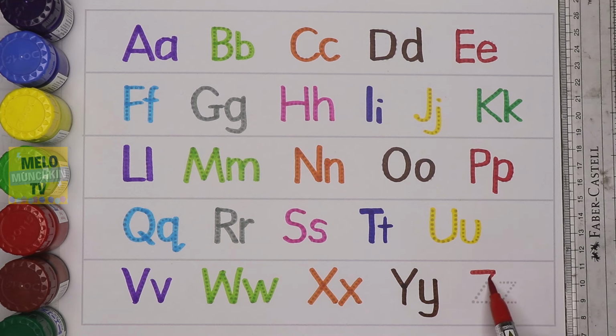This is capital letter Z. Z for zebra. And this one is small letter Z. Z for zebra. So hence we have completed our alphabets both in capital letters and small letters.